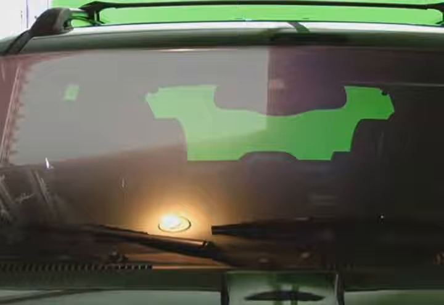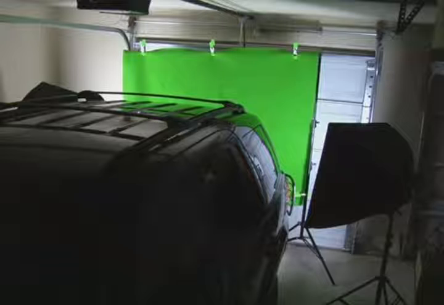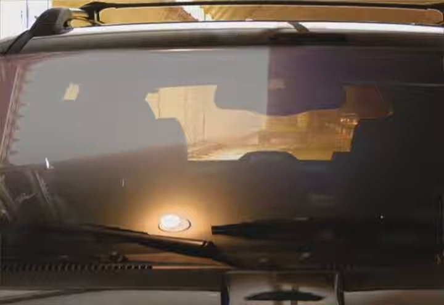Here we're shooting through both the front and rear window to get to the green screen. And especially the rear window is very dark, but that's just like having NDs on top. And all it takes is more light. We can easily key through the reflections.